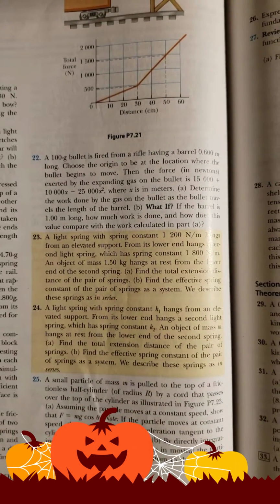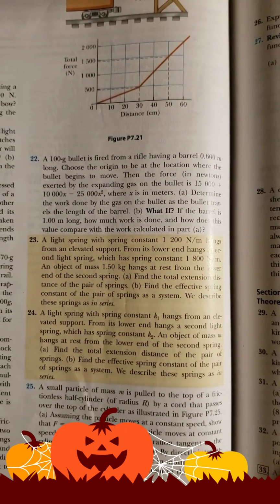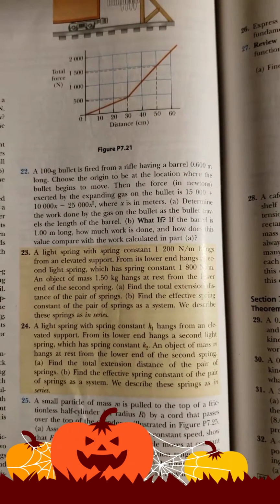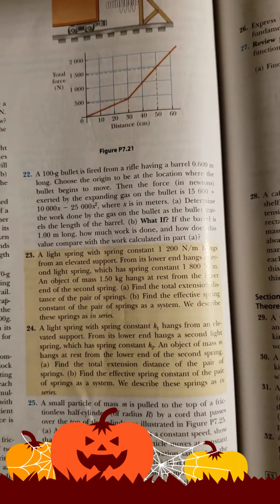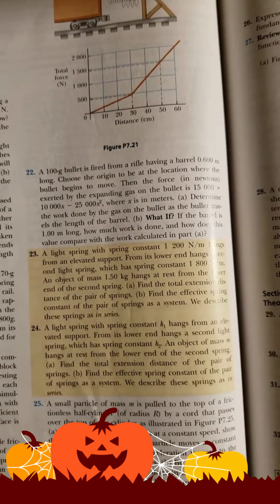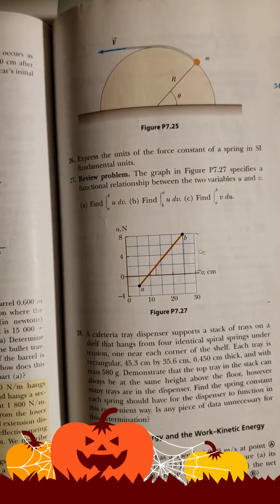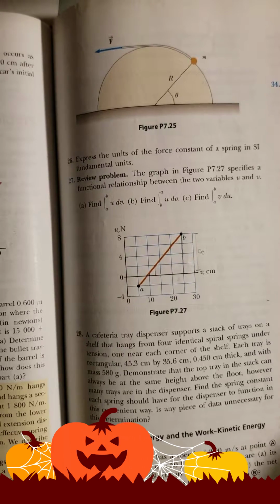B. By directly integrating, work equals the integral of the force dotted with the displacement, find the work done in moving the particle at constant speed from the bottom to the top of the half cylinder. And this is the diagram. Alright, so let's get to it.